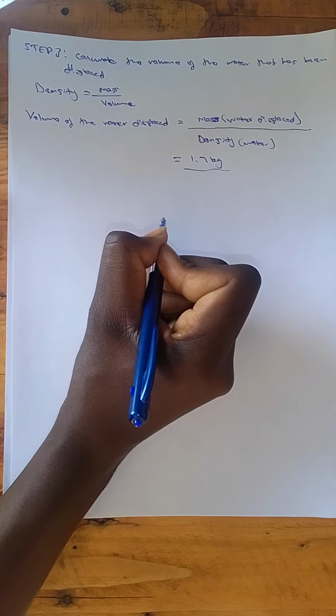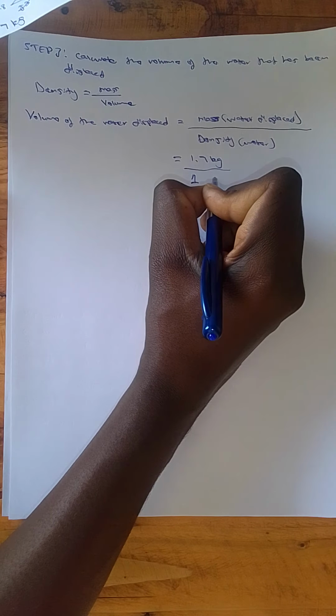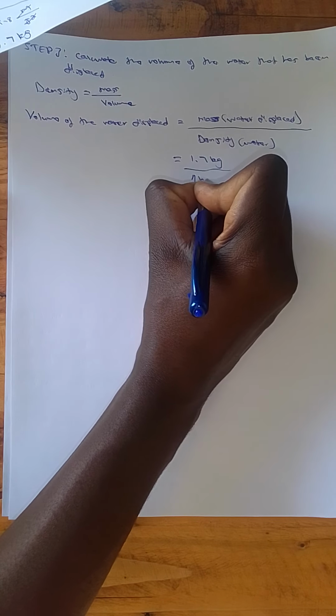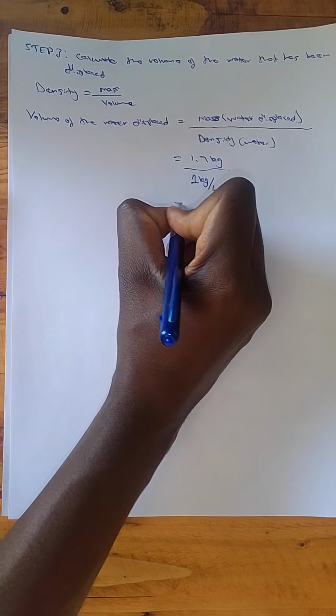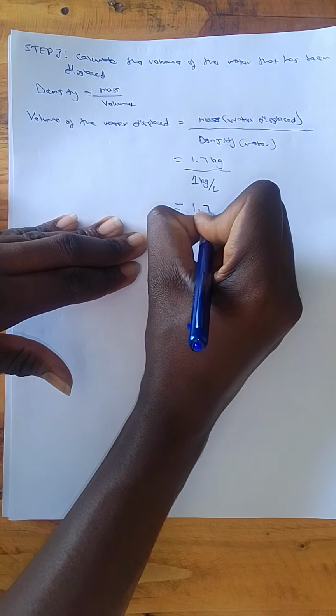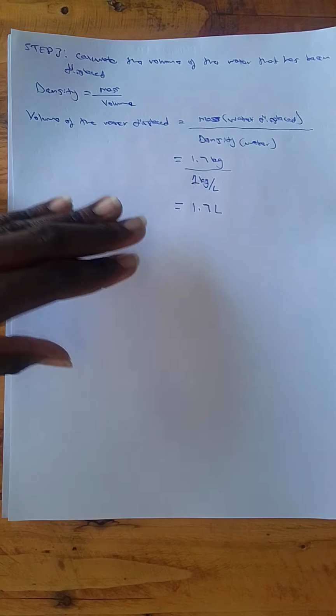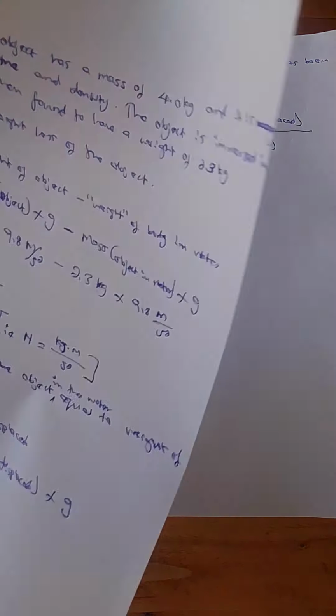In many of our previous examples, we talked about that, so I don't really need to calculate it. So it's 1 kilogram per liter. Now this gives us 1.7 liters.